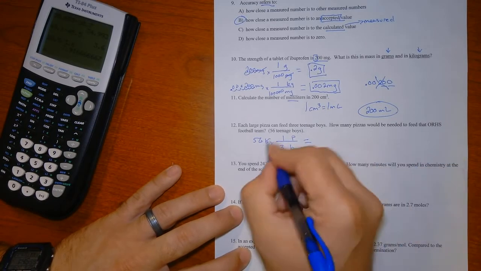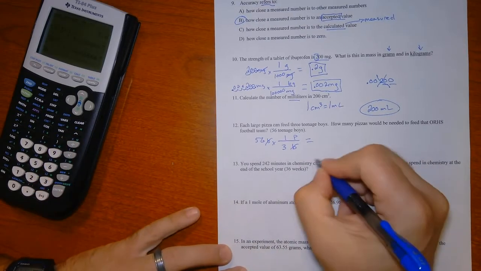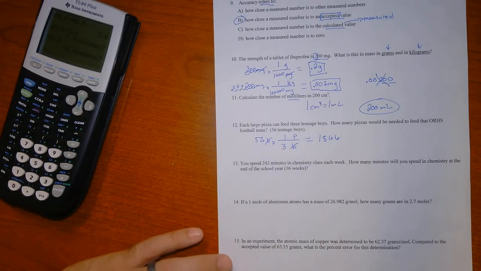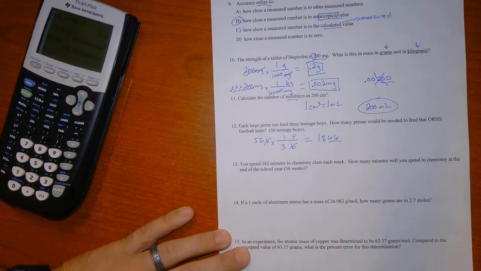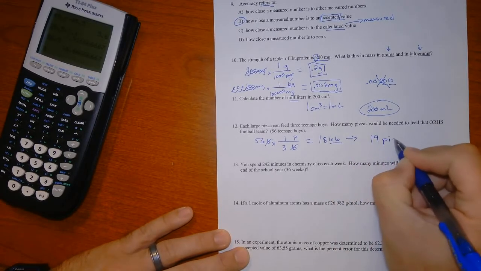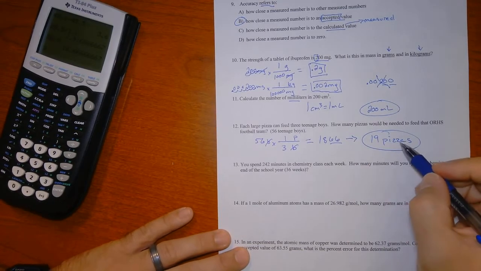This equals, out of boys and I'm into pizzas, 56 divided by 3 gives me a calculated answer of 18.66. However, this is pizza, and we can't get 2/3 of a pizza, so we're going to have to buy that extra pizza. So this should be 19 pizzas. Okay? Labels count here.